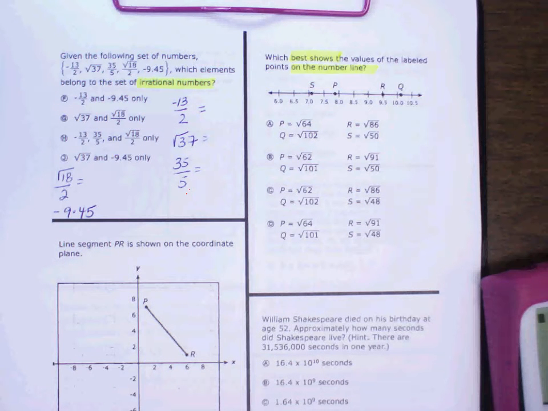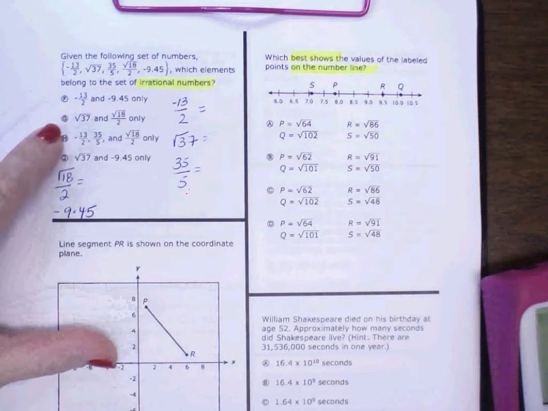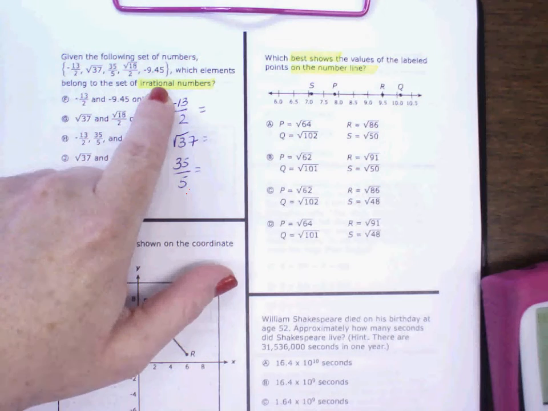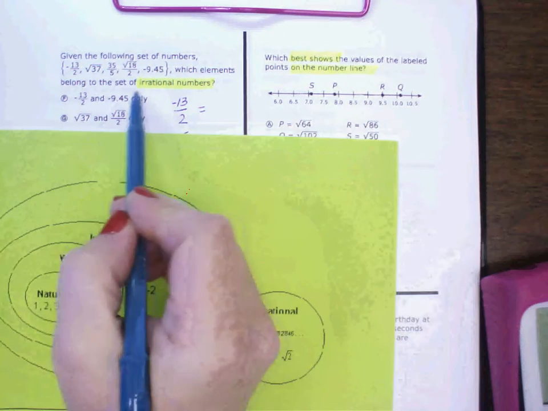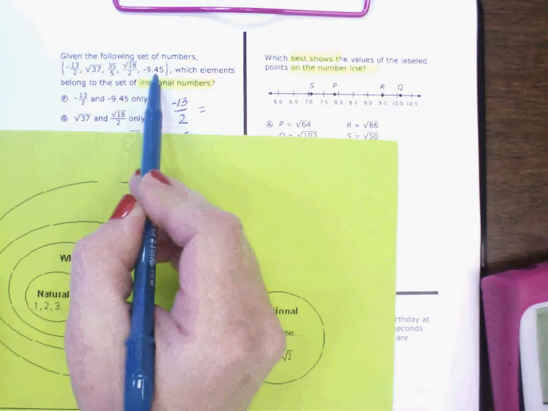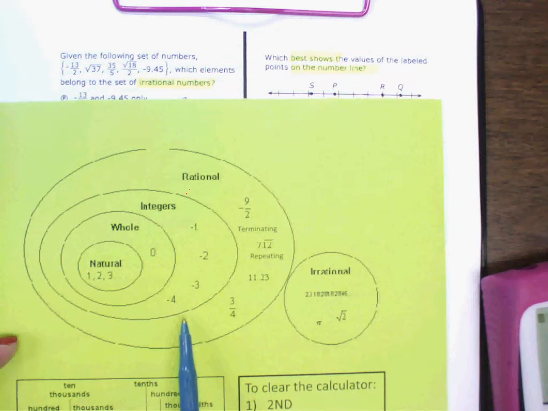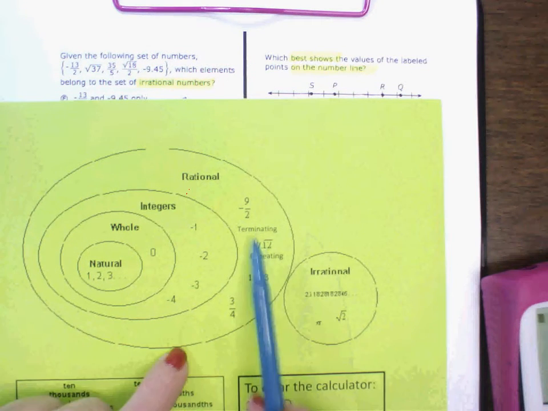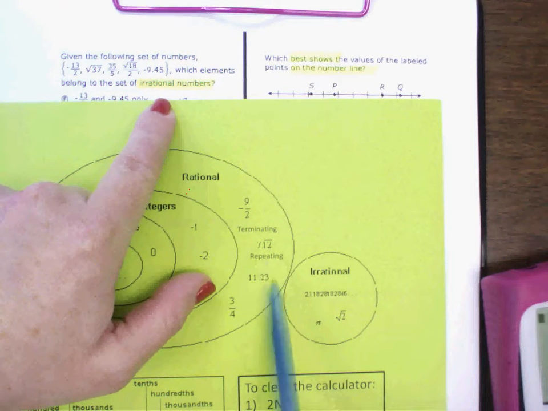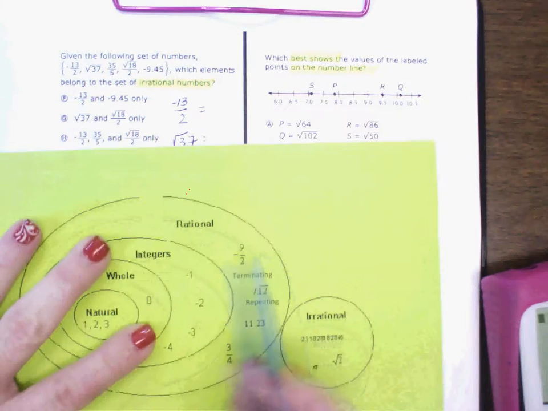All right, has everybody finished at least with this one? All right, so we're looking for crazy numbers, irrational numbers. I'm looking at this one, and I say, is that irrational? What kind of decimal is that? There's only two kinds of decimals: terminating or repeating. It's a terminating decimal, so it's not irrational. So anything that has 9.45 can be taken out of contenders.